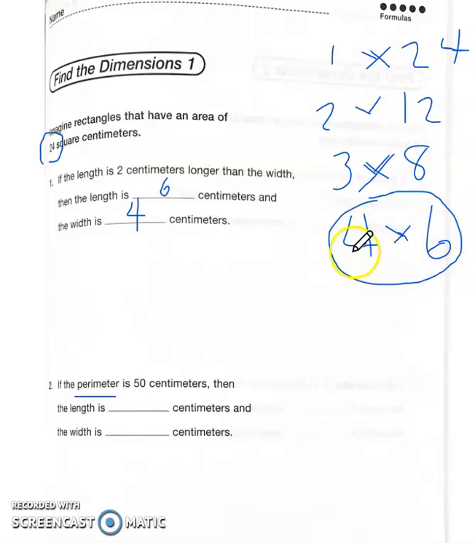So what would the perimeter of a 4 by 6 rectangle be? Well, you would just double the sum of these two numbers, right? 4 and 6 on one side is 10. 4 and 6 on the other two sides is 10 as well. So that'd be 20, which is not 50. We got to go bigger than that.